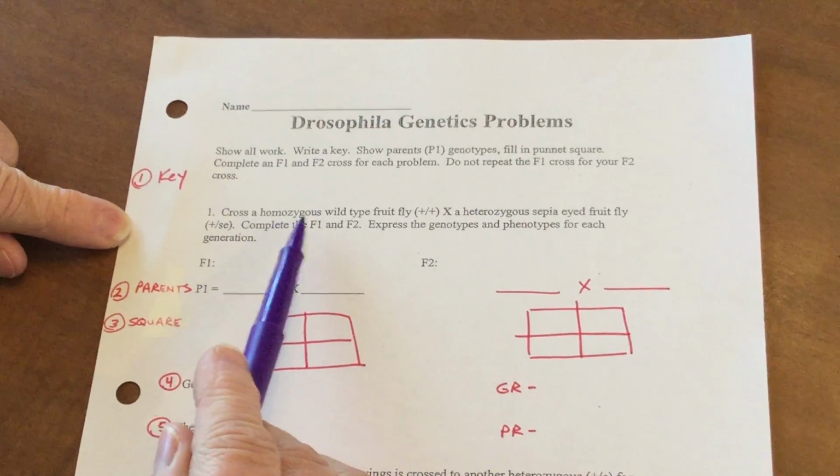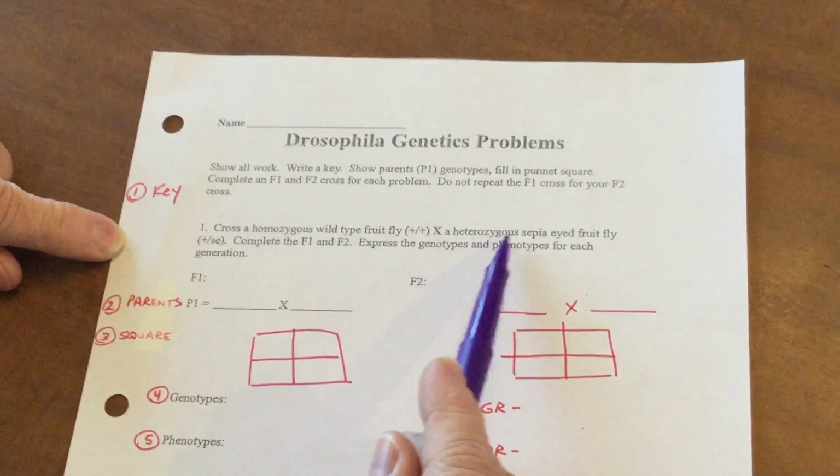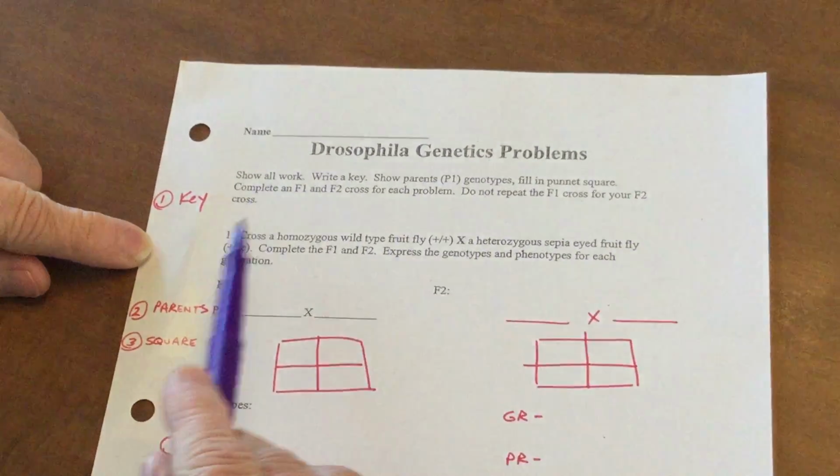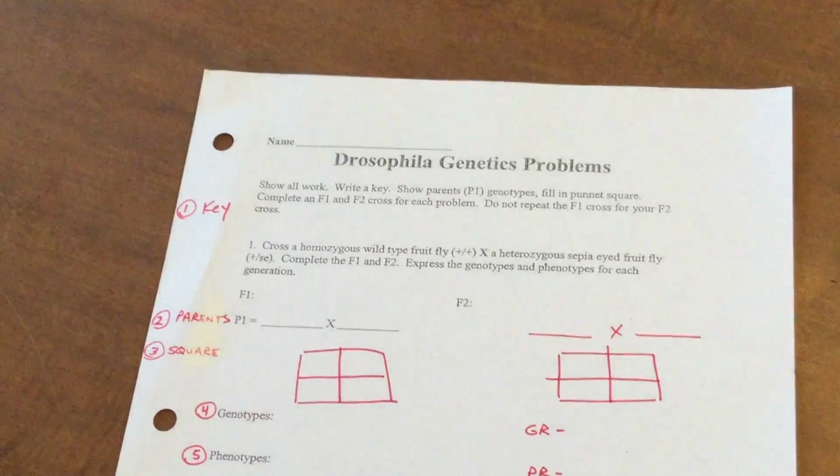You're crossing a homozygous wild-type fly, ++, times a heterozygous sepia-eyed fruit fly, +SE. So the reality here is we need to make a key first.